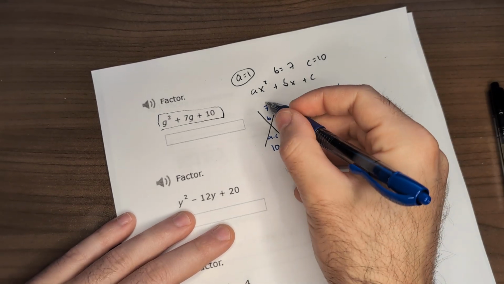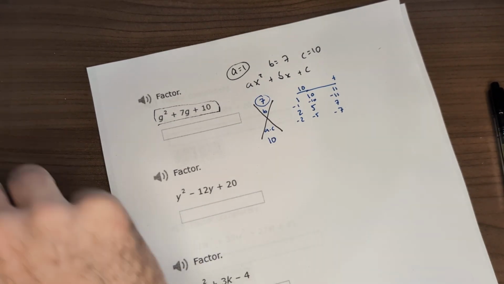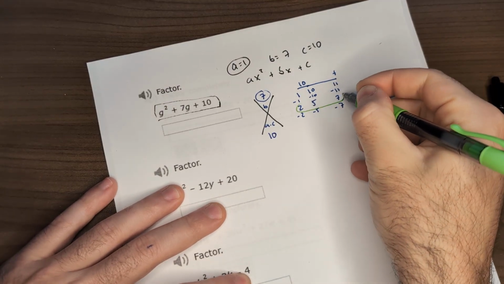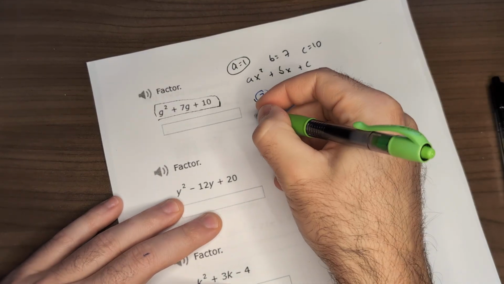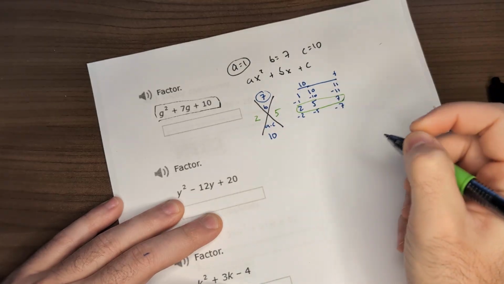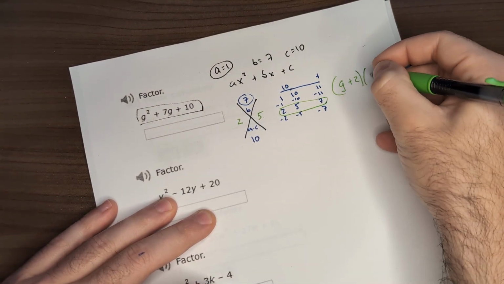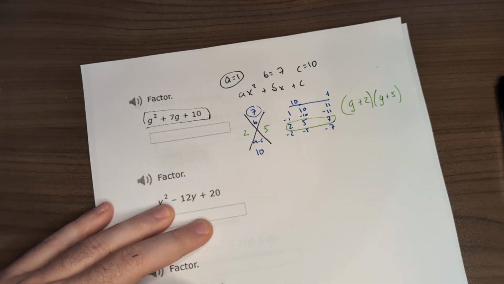So what number are we trying to make? 7. So we're going to have 2 and 5. The answer is going to be g plus 2 times g plus 5.